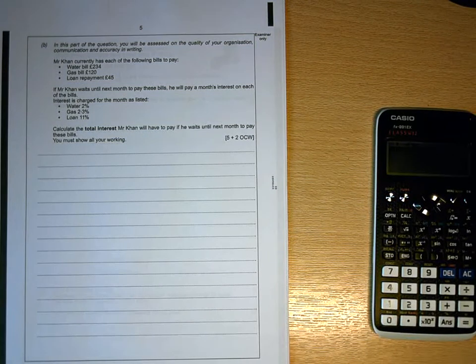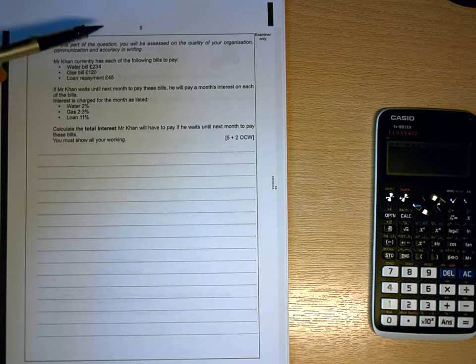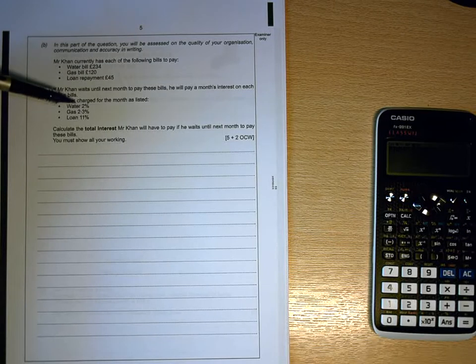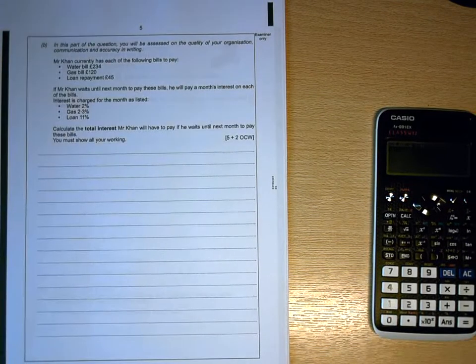So Mr. Khan currently has each of the following bills to pay: water bill, gas bill, loan repayment. If Mr. Khan waits until next month to pay these bills, he will pay a month's interest on each of the bills. Interest is charged for the month as listed below. So he will pay 2% of £234 on water, 2.3% of £120 on his gas, and 11% of £45 on his loan.